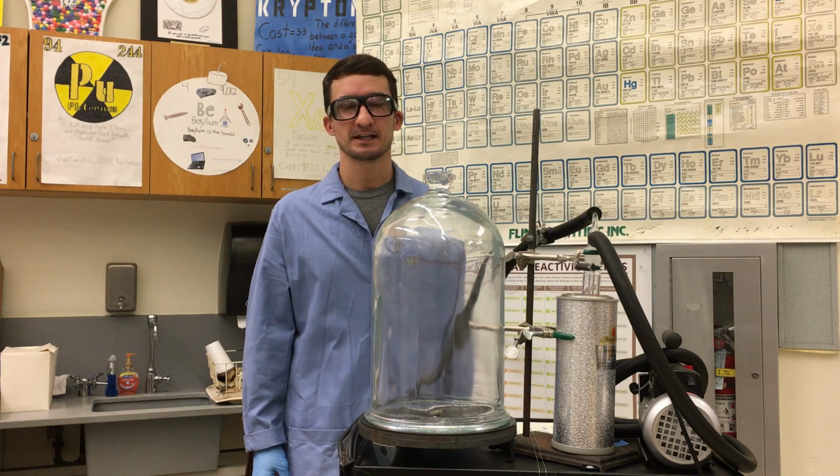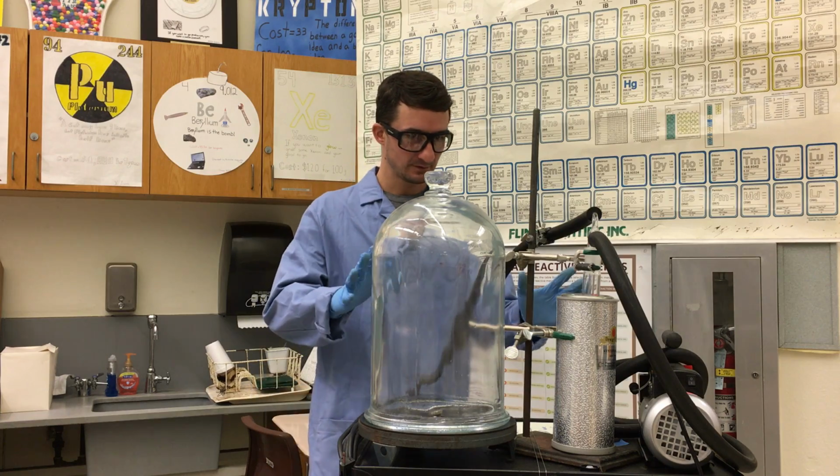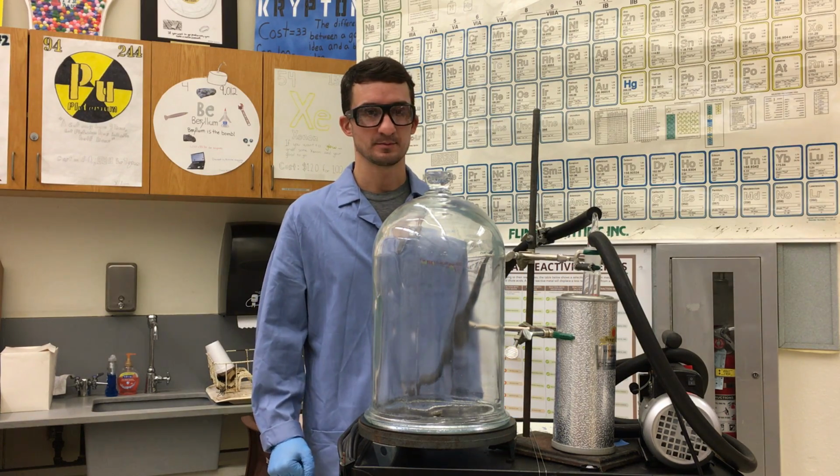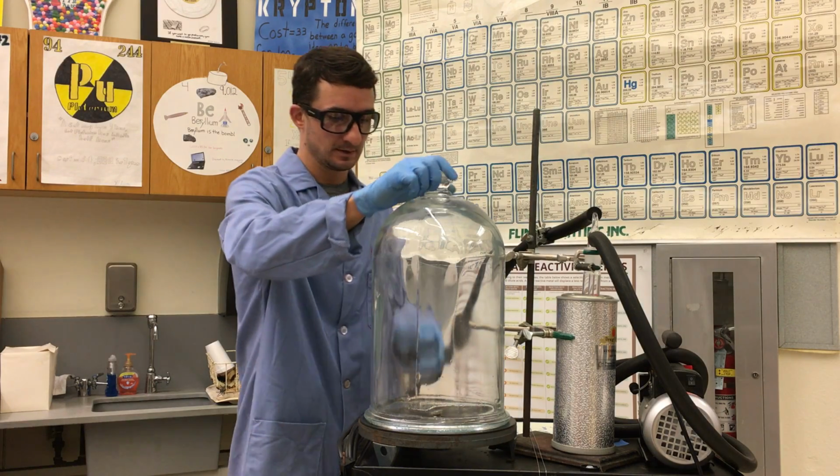Today we're going to be looking at pressure and volume and their relationship with the properties of a gas. So we have quite the setup here. This is what's called a bell jar. Okay, I'm going to pick this up.